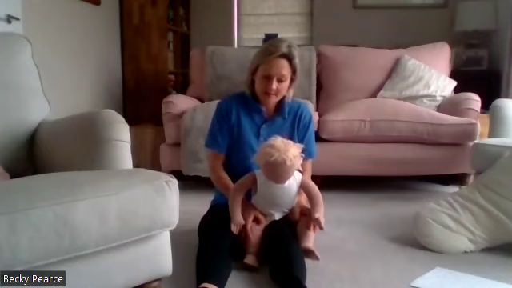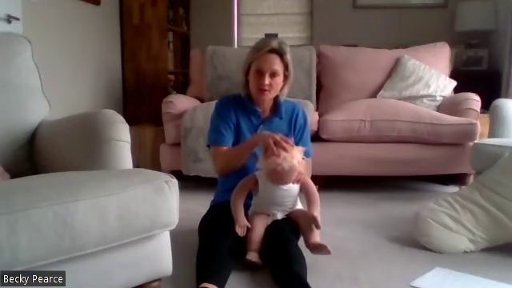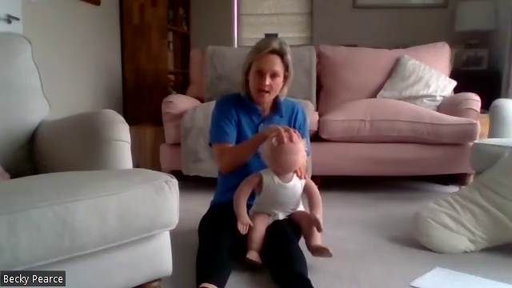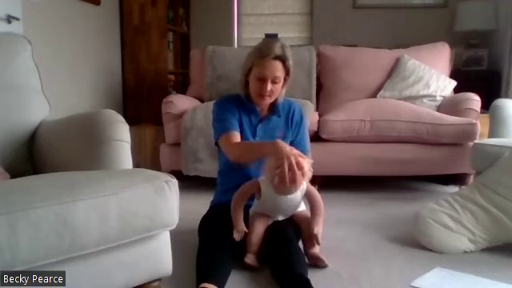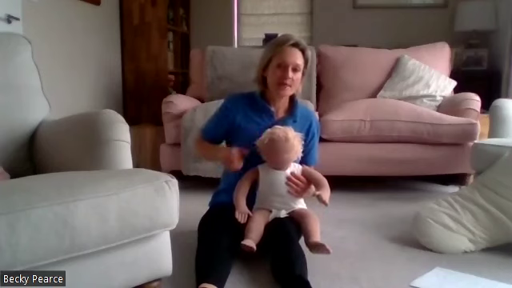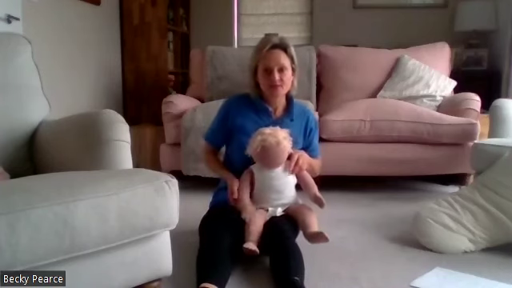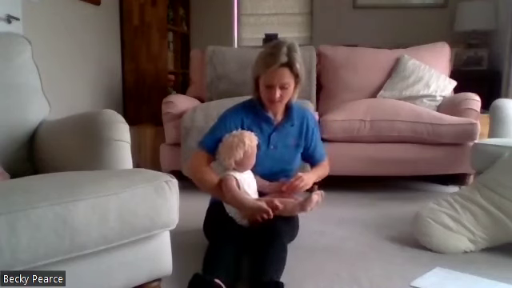Another way of breaking up the tone, I said a key point is the head. So if a child is having difficulty lifting their head up and they're triggering their extensor pattern by extending their head up, just prevent that extension by encouraging a little bit of chin tuck. So again, sitting in this position, you've got the hip flexion, we're breaking up the tone there.